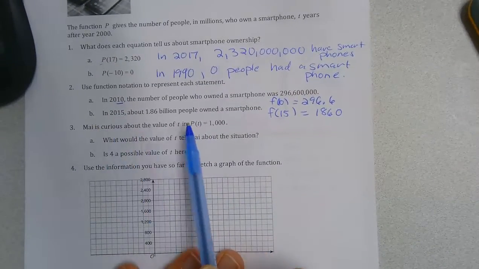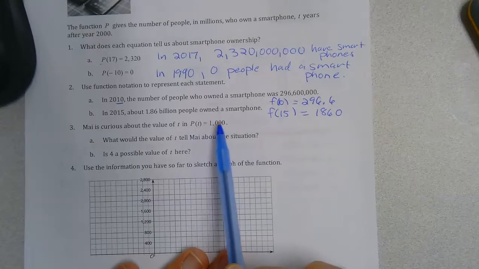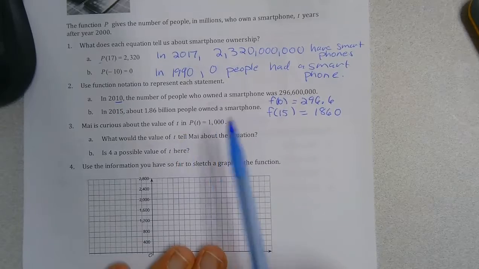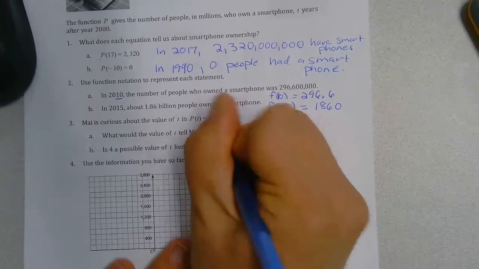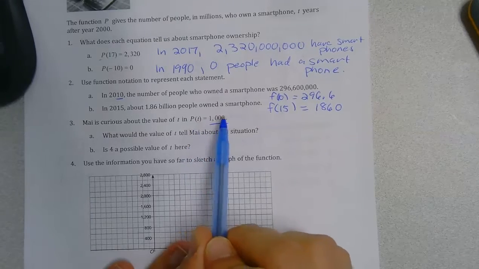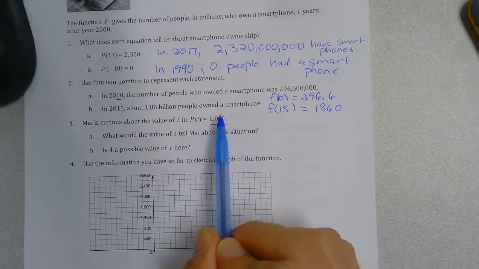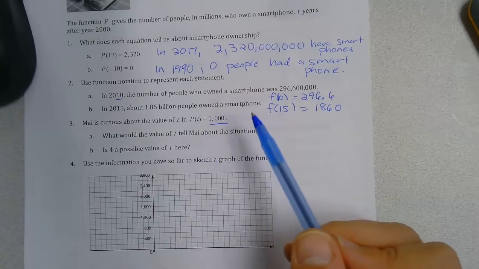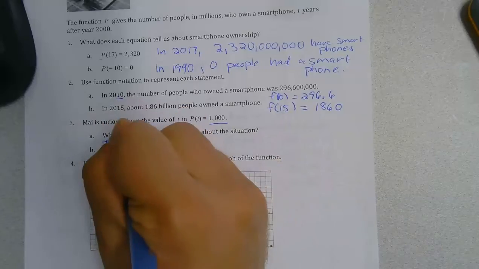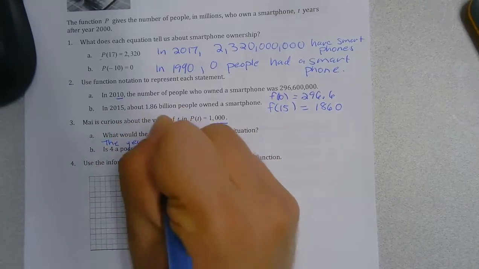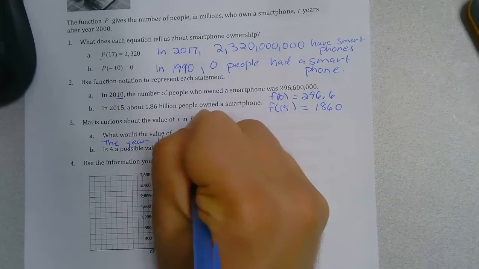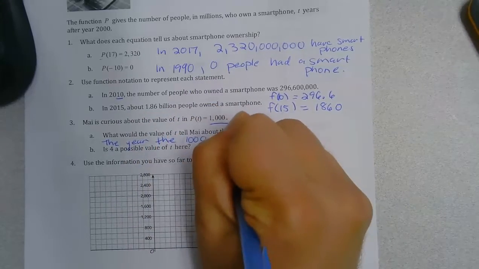So Maya's curious about the value P of T is 1,000. What would T tell you in this situation? So T is the number of years. So it'd be the number of years since 2000 that people had 1,000 cell phones. To simplify that, we would just say the year that 1,000 smartphones existed, because this isn't just cell phones, it's smartphones.